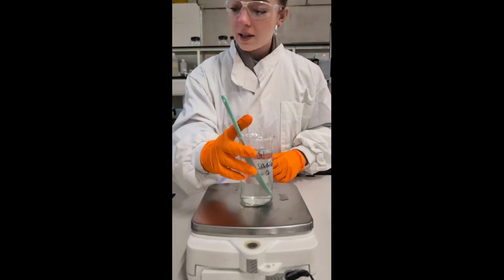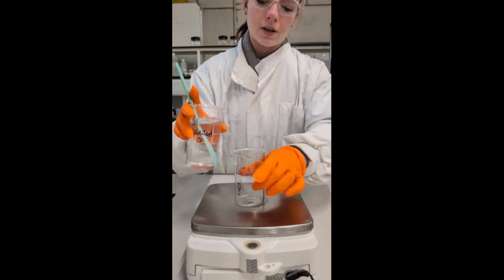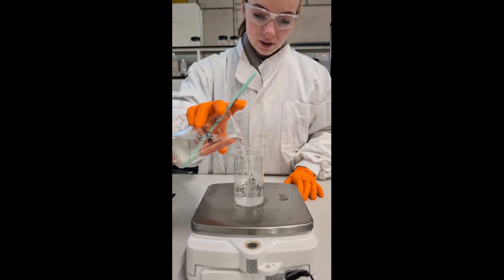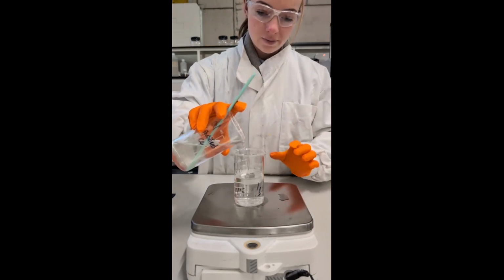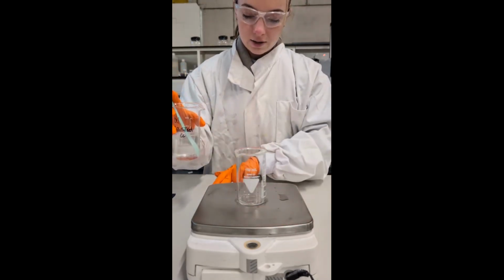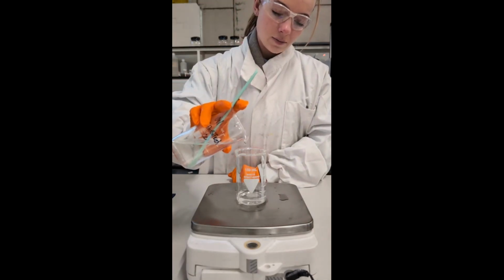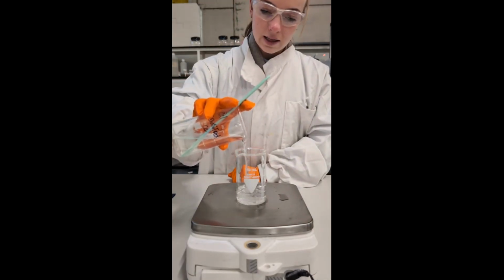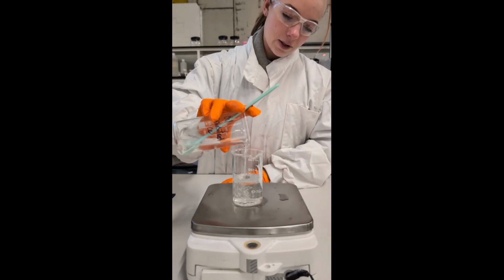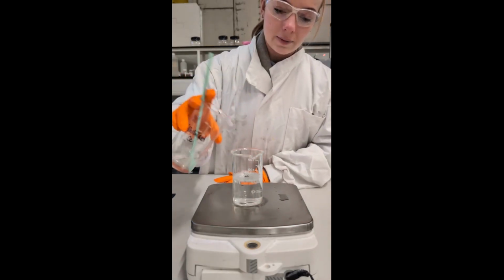So at this point I'm going to split the formulation into two. One surface cleaner and one micellar water. I'm adding slightly less to the micellar water because I want to preserve it a little bit differently.